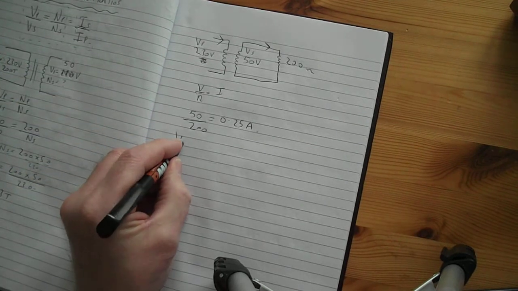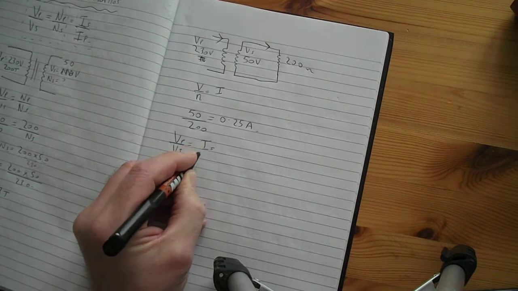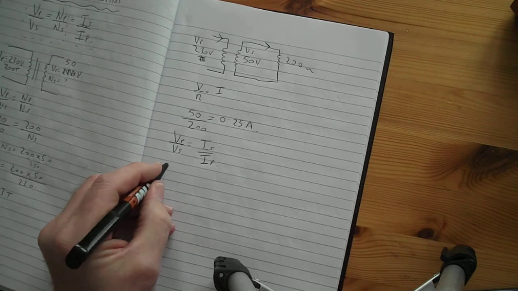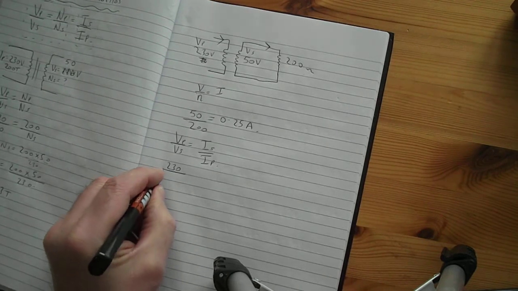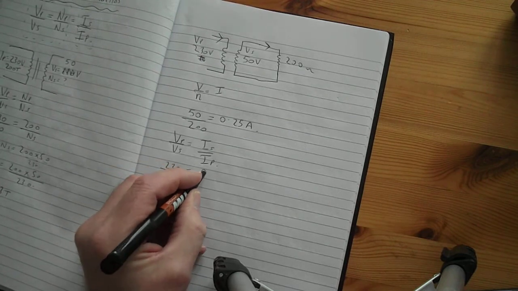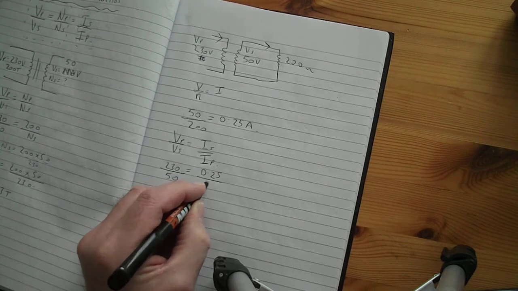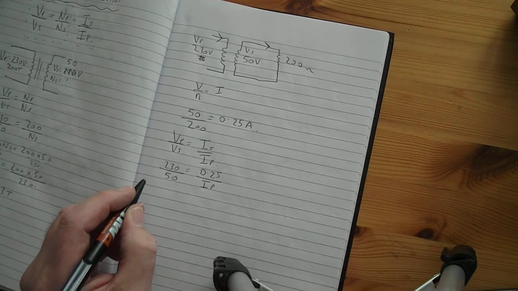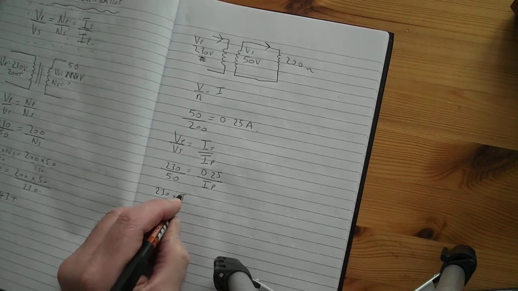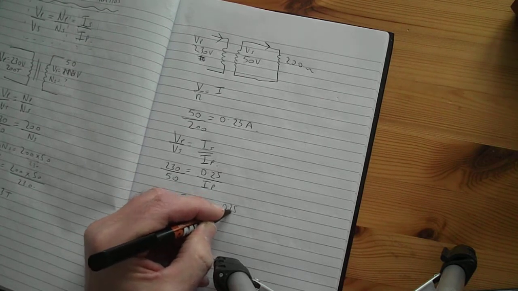So I can now say VP over VS equals IS over IP. Substitute the figures. 230 divided by 50 equals 0.25 divided by I primary, which I'm trying to find. To clear the fractions, I cross multiply. 230 times IP equals 50 times 0.25.